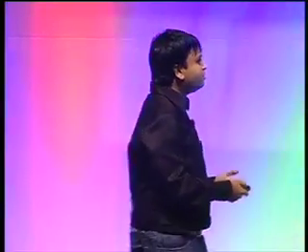Long back when I started studying C, my teacher told me not to think more. Every time you write a C program, you should start with #include stdio.h. Just like that, every time you write a canvas, you're going to say canvas.getContext2D. Once you get the context, you clear the rectangle because I want to put the new image over there. Then I draw an image.